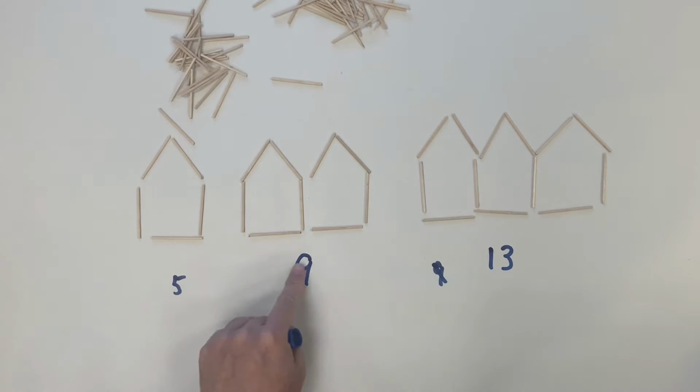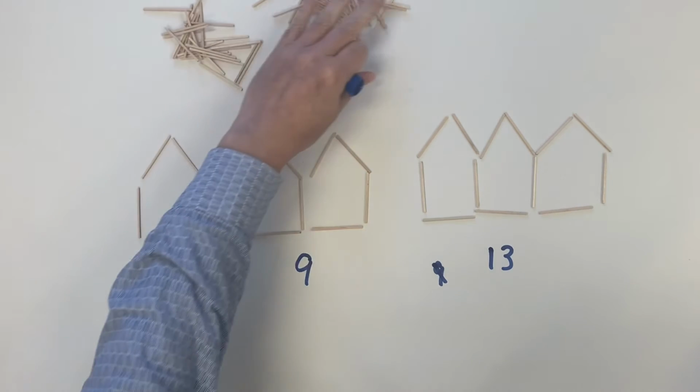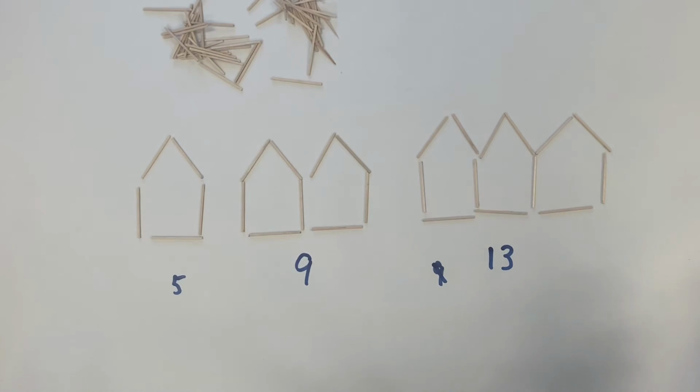What happens to the next block? Can you make the next house and the one after? See how many sticks you need. How many sticks you need to make the next block and the block after? Let's pause the video.